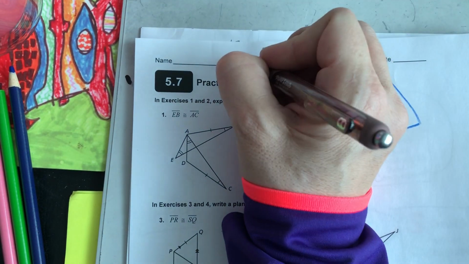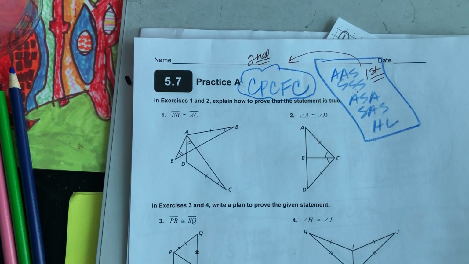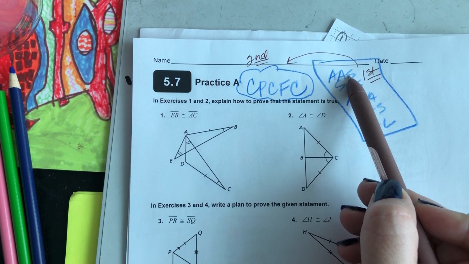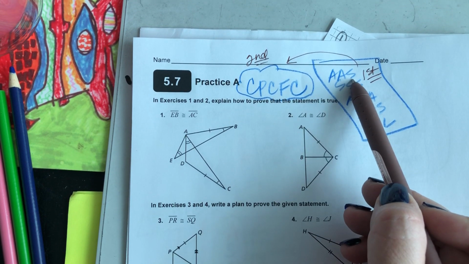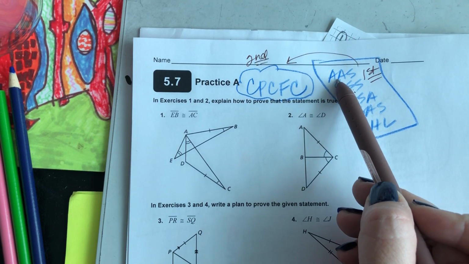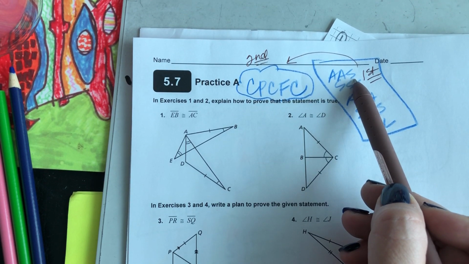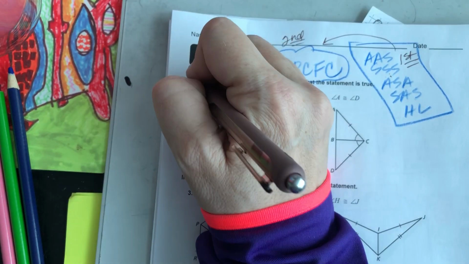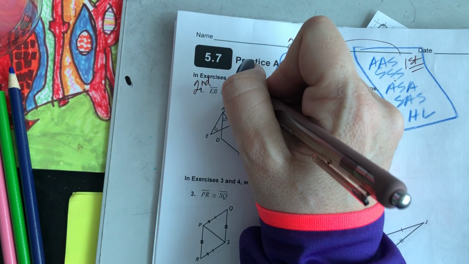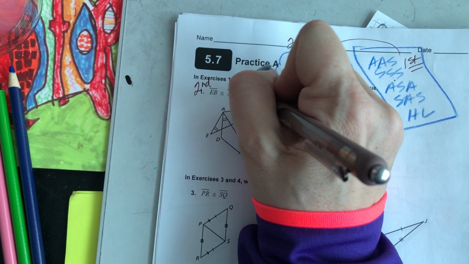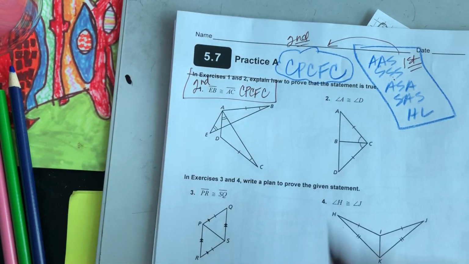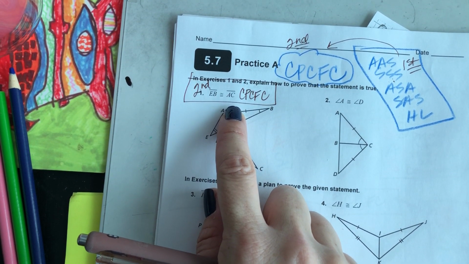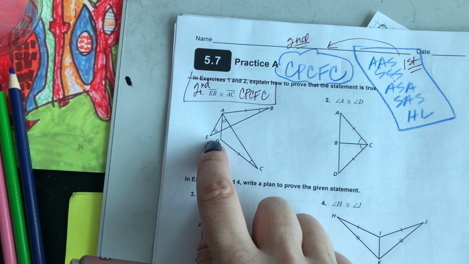then second, our corresponding parts of congruent figures would tell us that all the angles are congruent. So like if we had an AAS proof, once we knew that the triangles were congruent by AAS, we would know that the third pair of angles and the 2 other pair of sides are congruent. Second, by CPCFC, corresponding parts of congruent figures are congruent. If I can prove those 2 triangles are congruent, the second thing I can do is say, all right, those pieces are also congruent, because those aren't marked on the drawing.